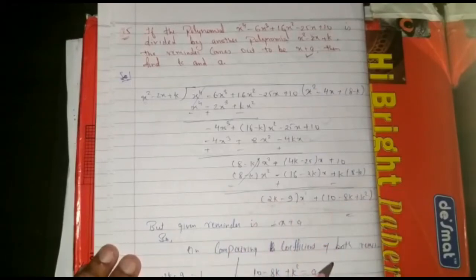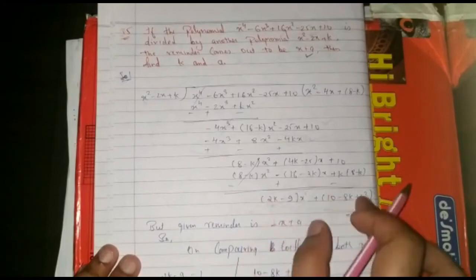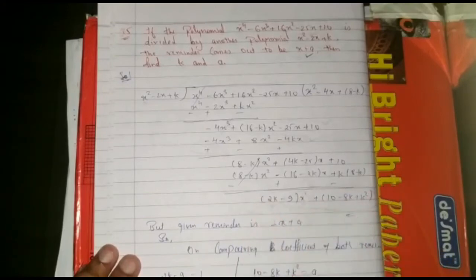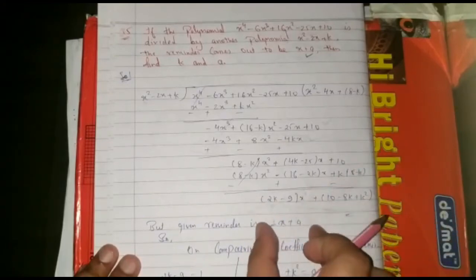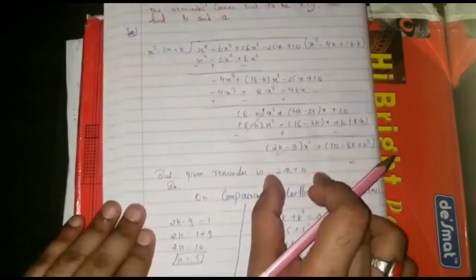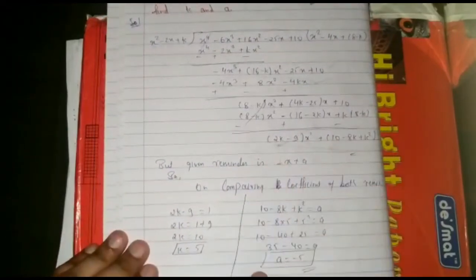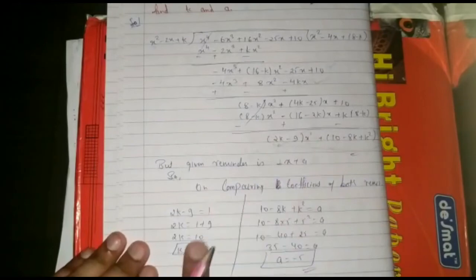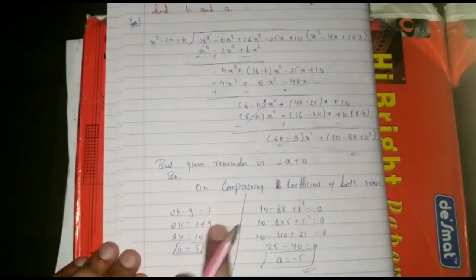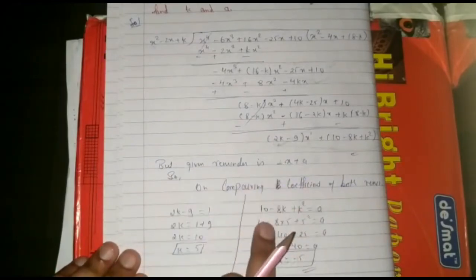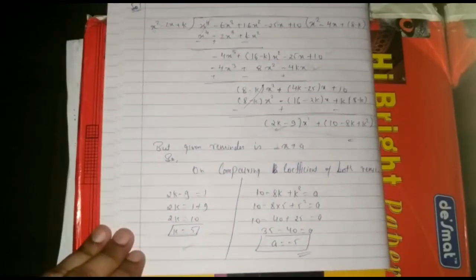We compare the coefficient of x as well as the constant term with these two remainders, because it is already given that the remainder comes out as x plus a. So 2k minus 9 equals 1, 2k equals 1 plus 9, which is 10, and k will be equal to 5. So we get the value of k, that is 5.